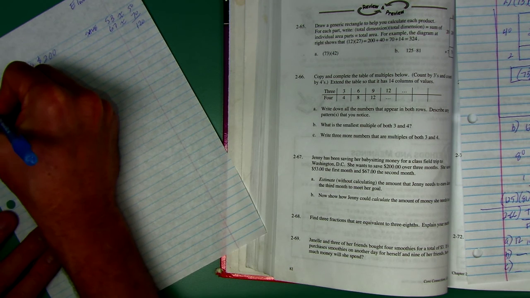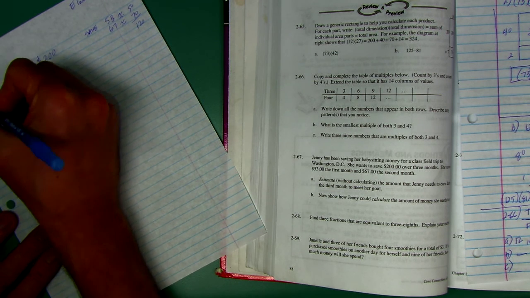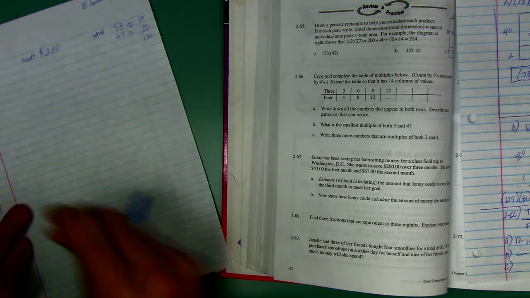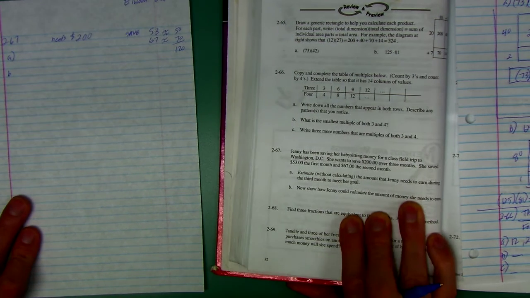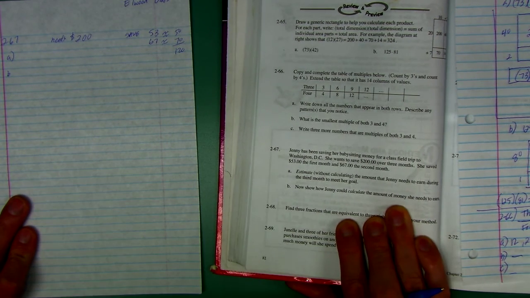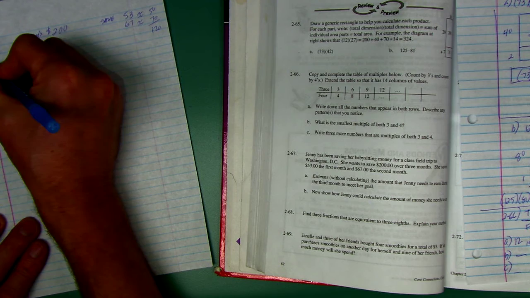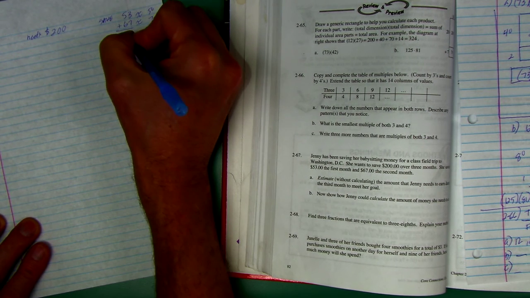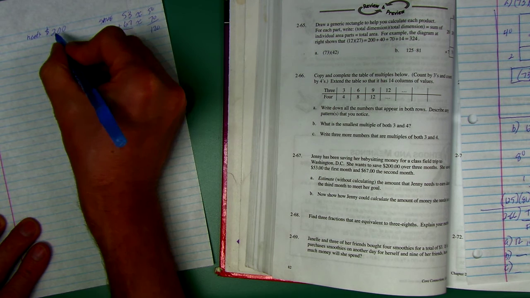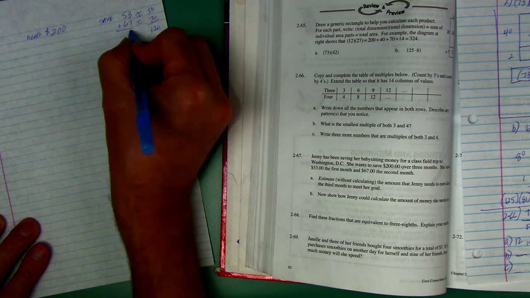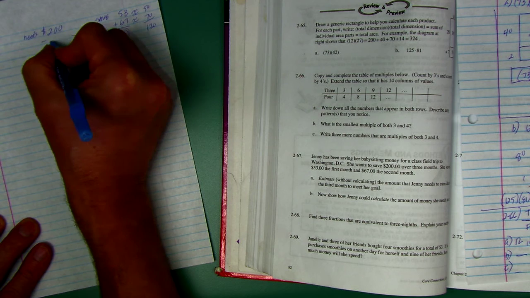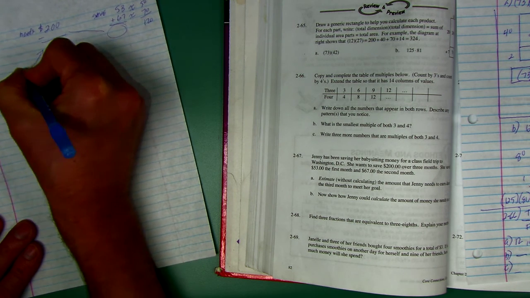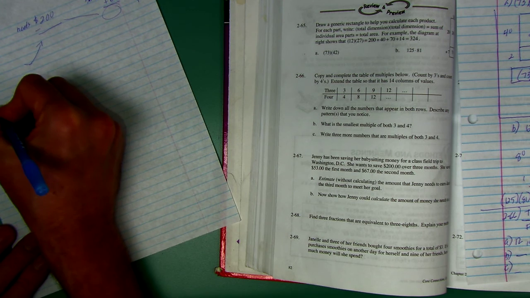So A is you've got to estimate. Okay, you're going to finish that. And B, now show how Jenny could calculate the amount she needs. Okay, and we kind of did that with our estimate. You're going to add these two, get your total, and subtract it from 200. And that'll get the exact answer for B. Okay, you can do that now.